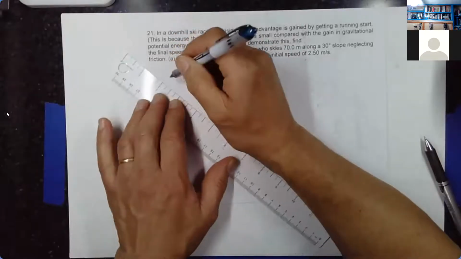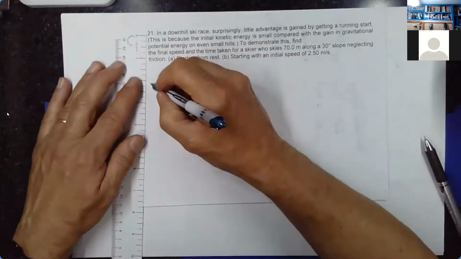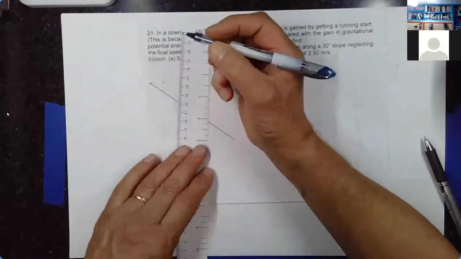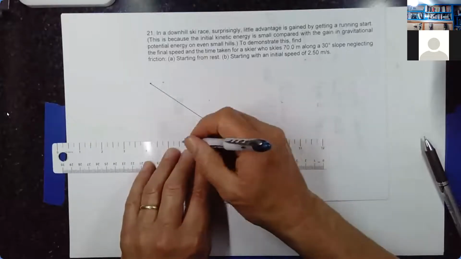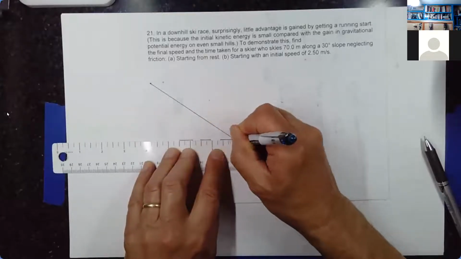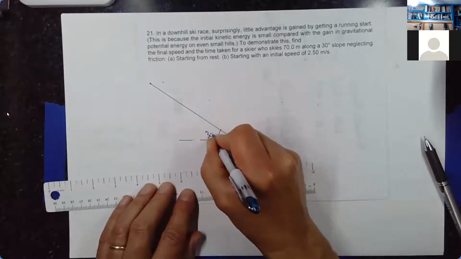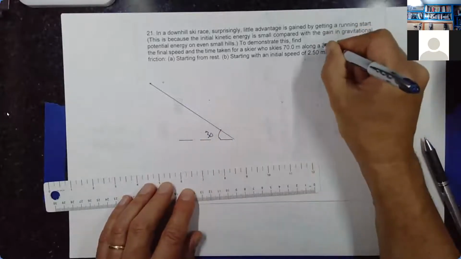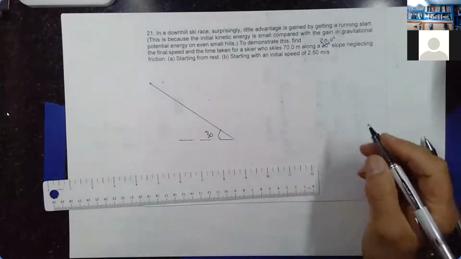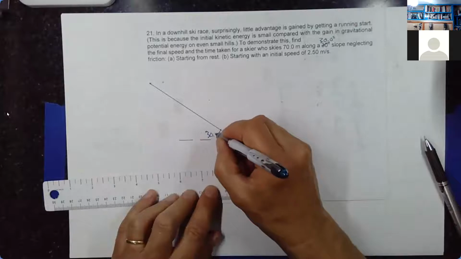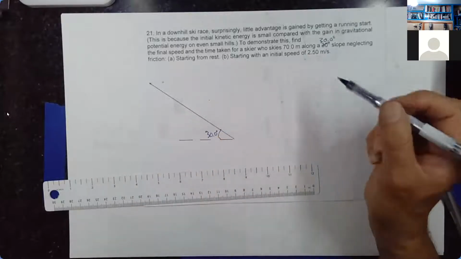So we'll imagine this is our slope here. And actually, I'll just draw an angle with the horizontal here. I'm pretty sure this is the one that they mean to be 30 degrees. And I'm going to write this as 30.0 degrees. I probably copied this directly out of the book, but that's only one significant figure when it's written as 30 degrees.